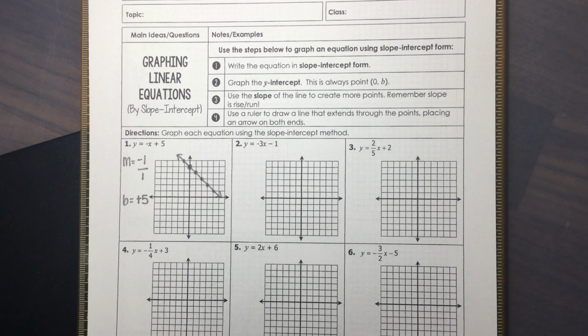Alrighty, so these notes are graphing linear equations given a slope-intercept equation. Let's look at our steps at the top. It says use the steps below to graph an equation using slope-intercept form. Step 1, write the equation in slope-intercept form. What's nice about this worksheet, 1 through 9, is it's already done for you, so you don't have to worry about that.